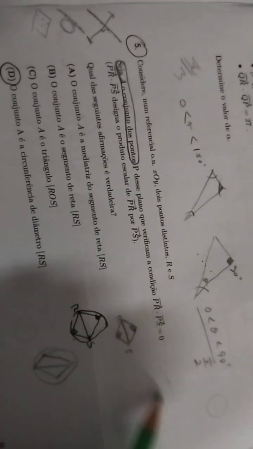Question number 5. Here PR into PS is 0. When two vectors multiply and the result is 0, this only happens when they are perpendicular to each other. Let's go directly to the answer, D. This is the answer, because in a circumference, when there is a diameter and any angle forms from it, there is always a 90 degree angle.